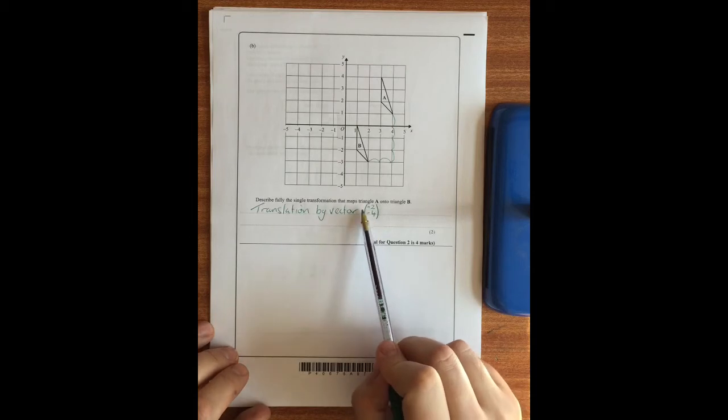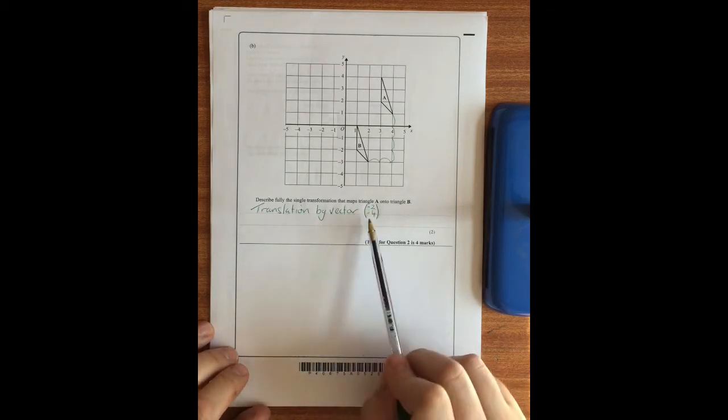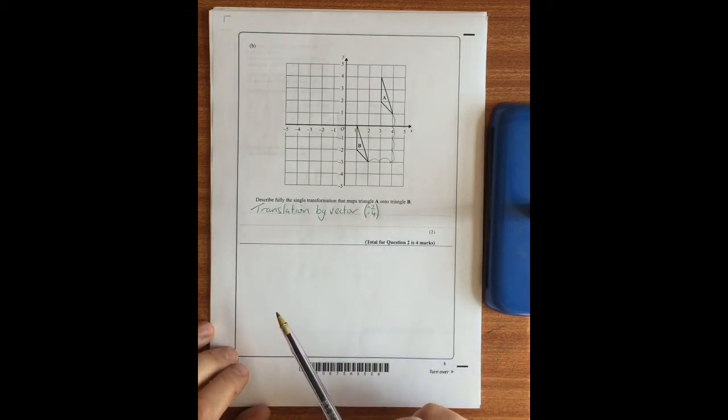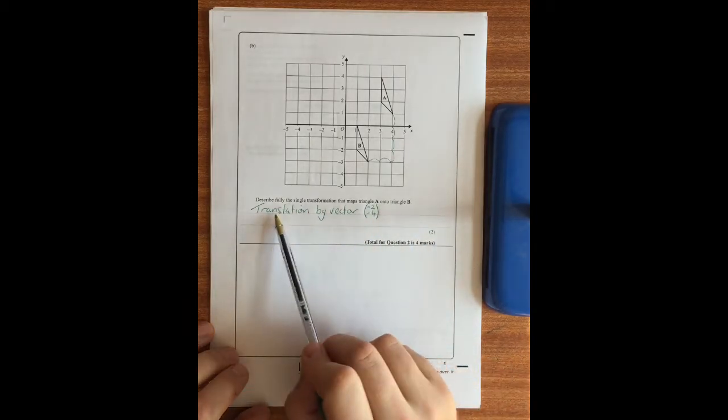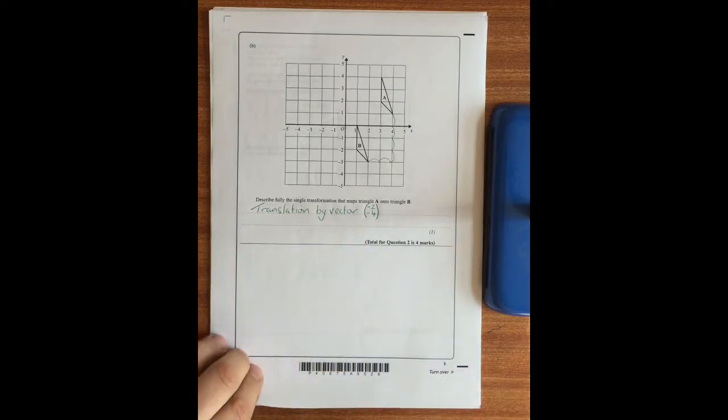The vector for this is 2 left, so -2 on top, and -4 for 4 down on the bottom. The top number is left and right, the bottom number is up and down. There are 2 marks, one for the word translation, one for the vector.